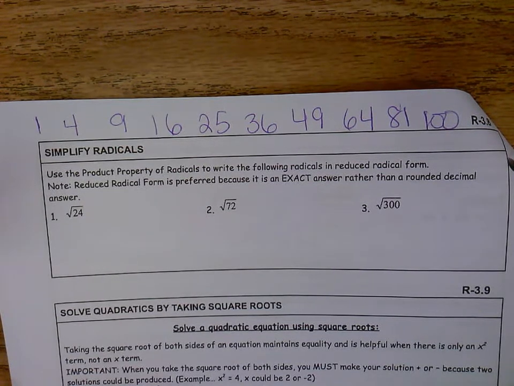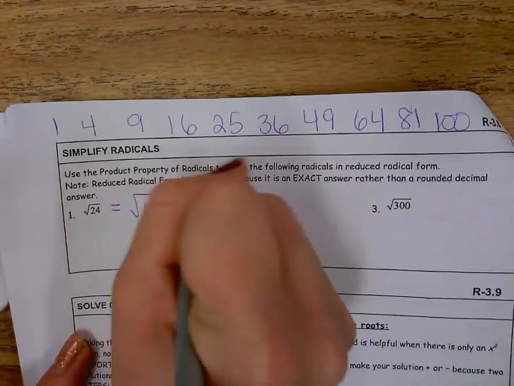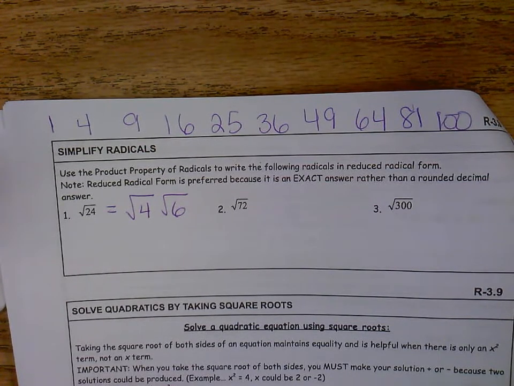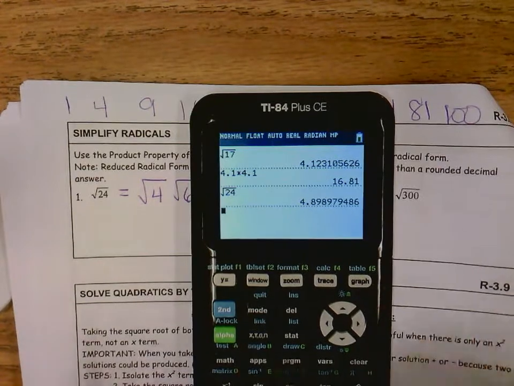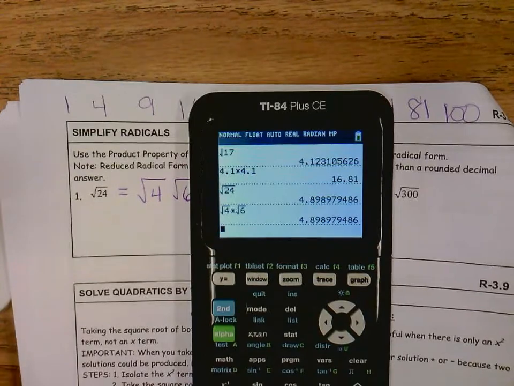So what you do is you rewrite the square root of 24 as its factors. The square root of 4 is coming from our list, and the square root of 6, 4 times 6 is 24. So this is called the product property of radicals. I can take the square root of 24 and write it as the square root of 4 times the square root of 6. Let me just show you on my calculator that those are equivalent. If I take the square root of 24 and I take the square root of 4 and multiply by the square root of 6, I see I get 4.89.